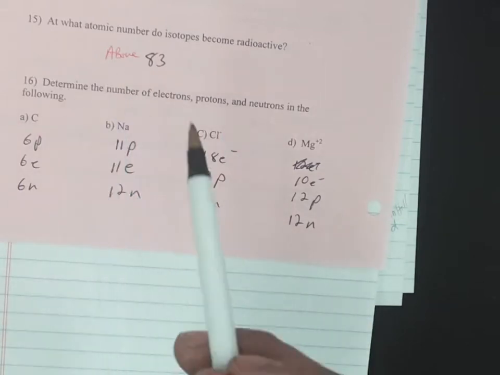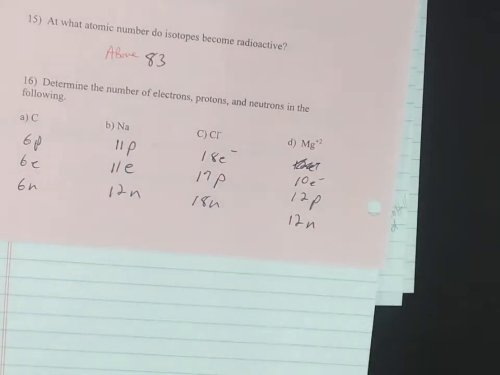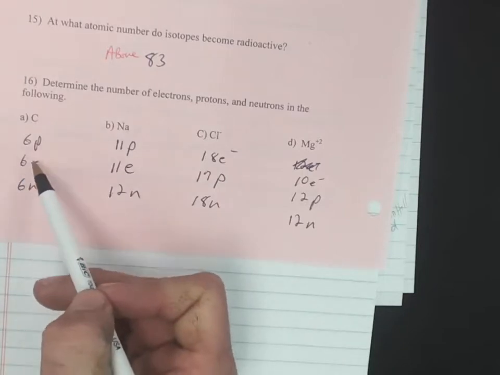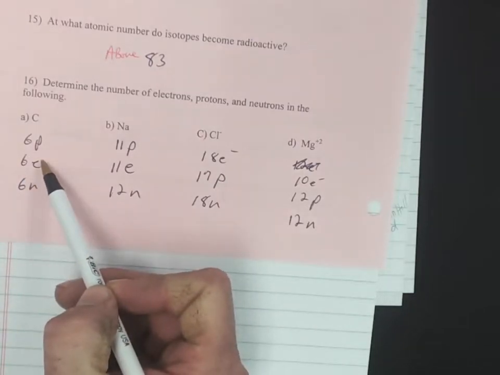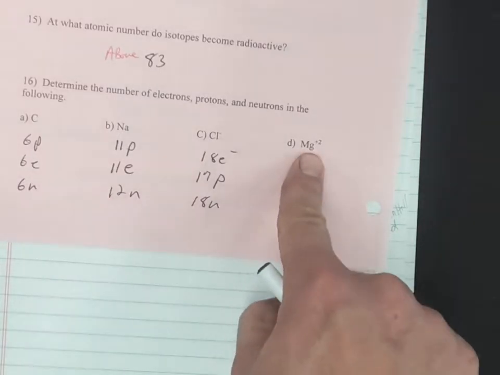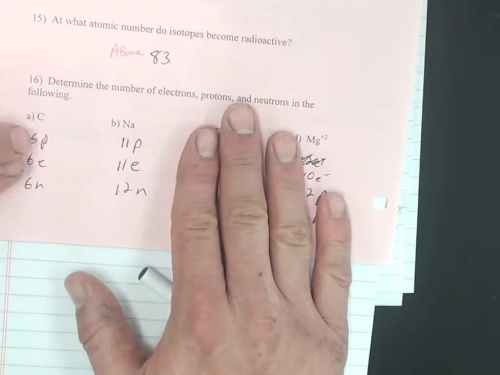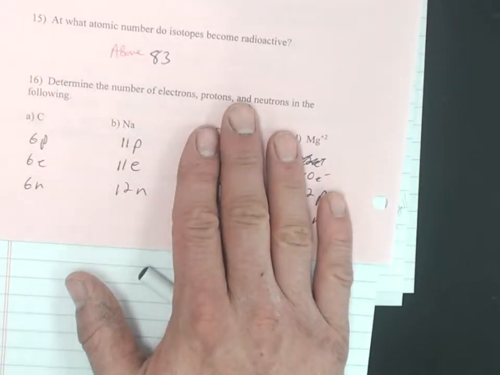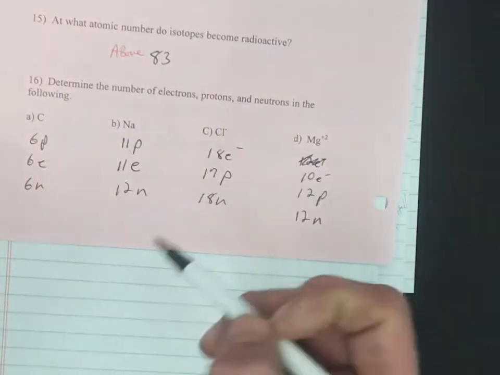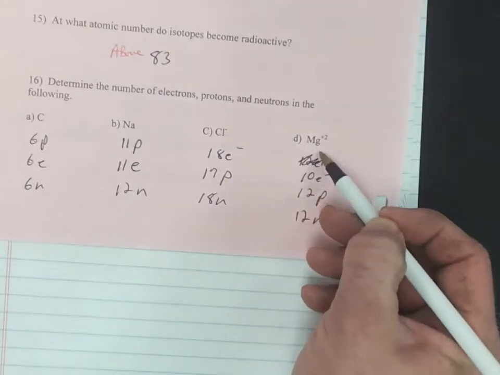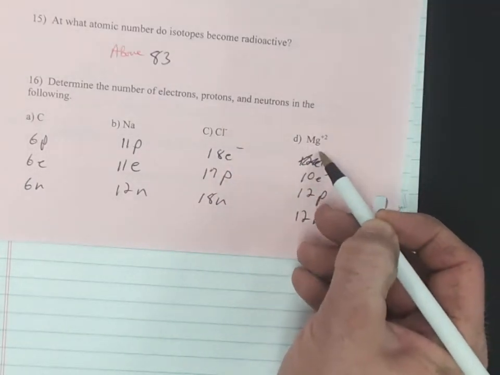Okay, 16. Jess. I thought protons and electrons were the same. Yeah, they're the same. Protons and electrons are always the same atomic number if you're not dealing with an ion. So here's the deal. For the first two, you'll notice the protons and electrons are absolutely equal. But now that rule breaks down when you have an ion that becomes charged.